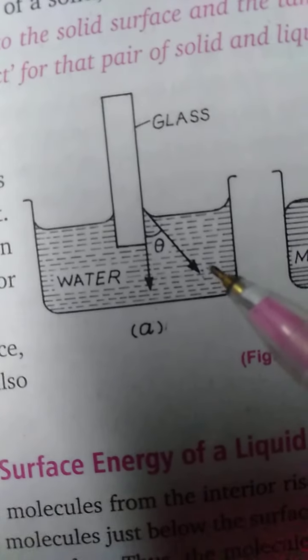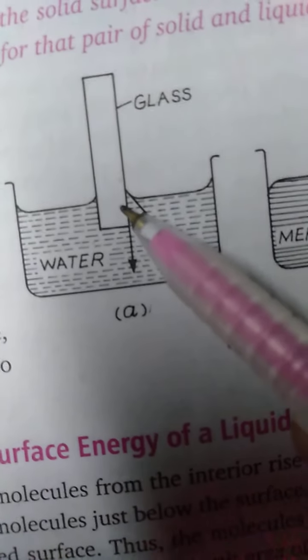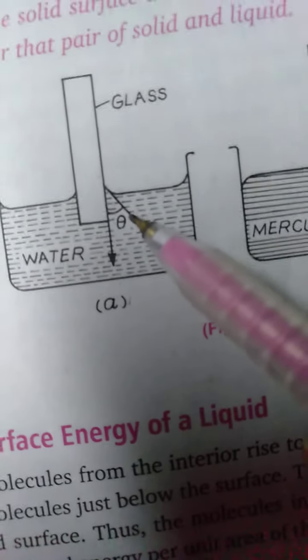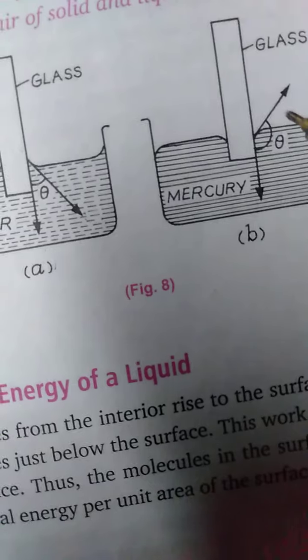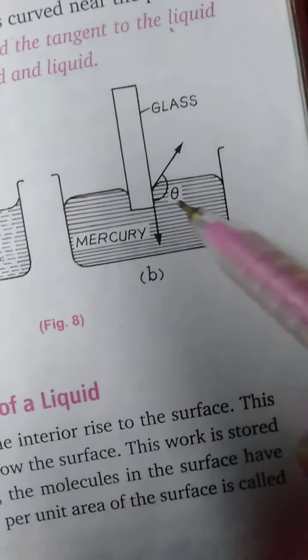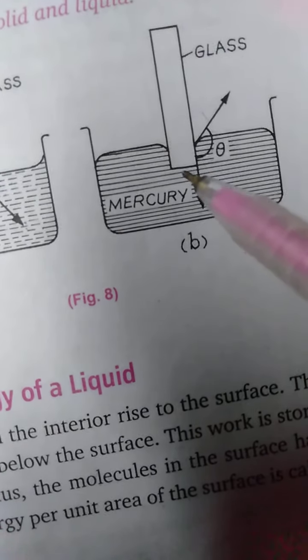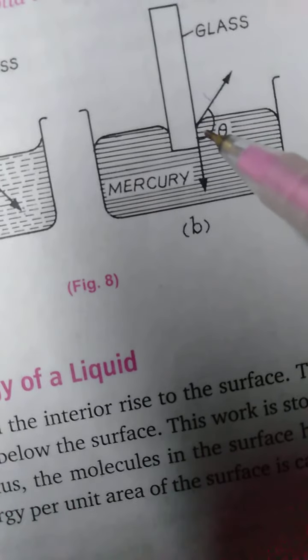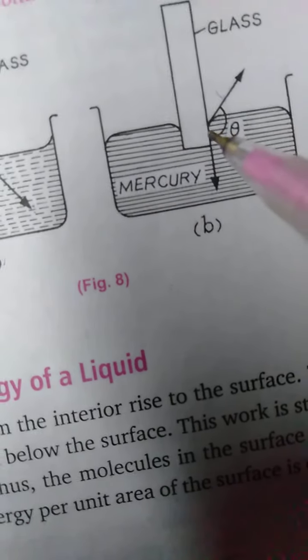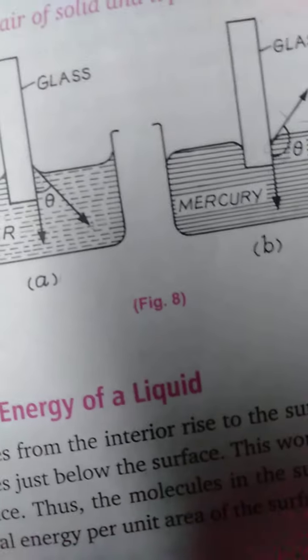Okay, so due to the same thing, more cohesion, less adhesion, the angle of contact between water and glass is very small, about 7 or 8 degrees. Okay, in pure water and glass it can be 0 also. But in the case of mercury, the angle of contact is an obtuse angle, more than 90 degrees. Why? Because of the convex meniscus.